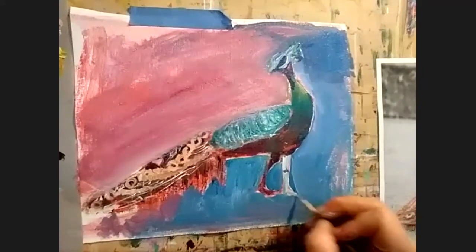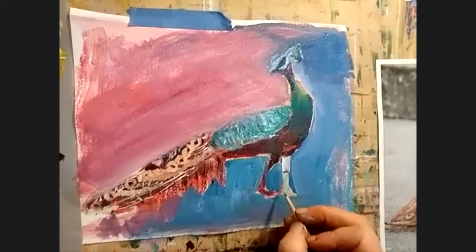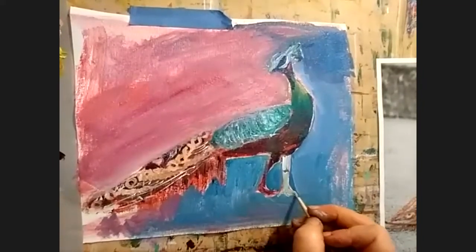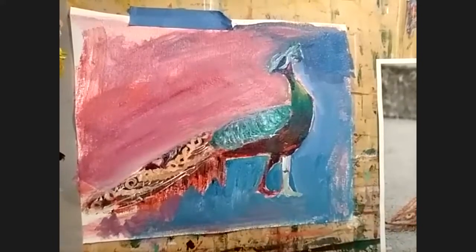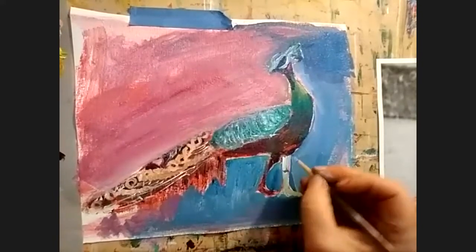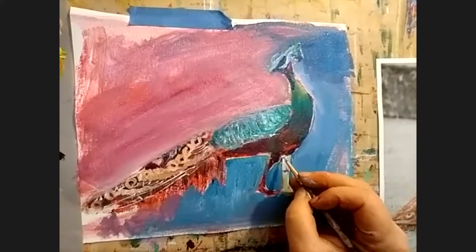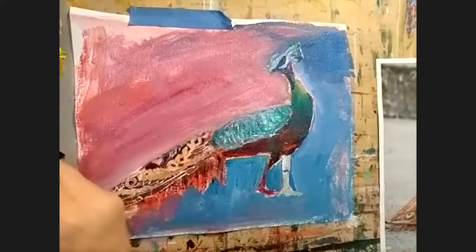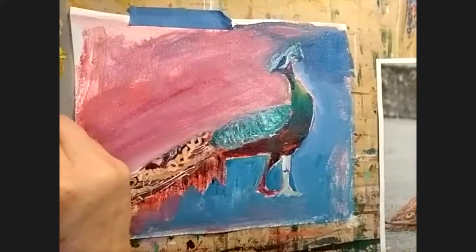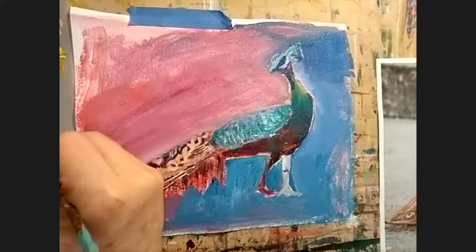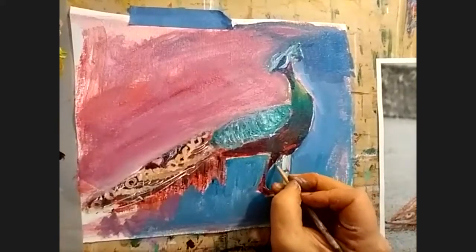So I'm actually just extending it down. And same with this back leg. So see, I'm going back and forth constantly.